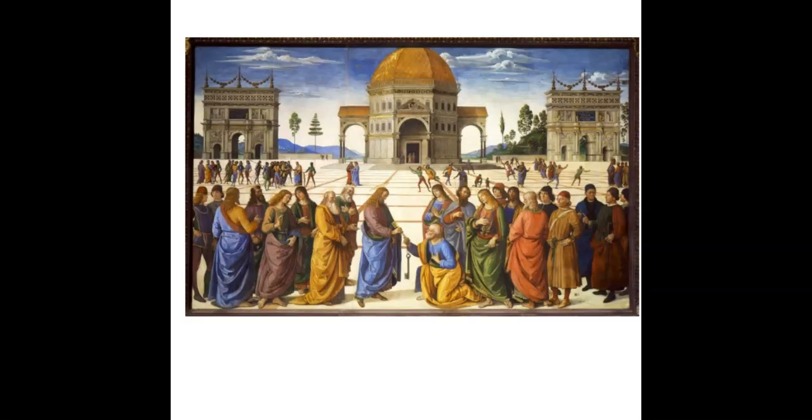Here's a work of art by Perugino. It's actually in the Sistine Chapel, and this is very symmetrically balanced, meaning on the left and on the right it carries the same equal visual weight. It's basically the same, and you can see in the distance there's some different people. They're not exactly the same or in the exact same position, but visually it is pretty symmetrical.